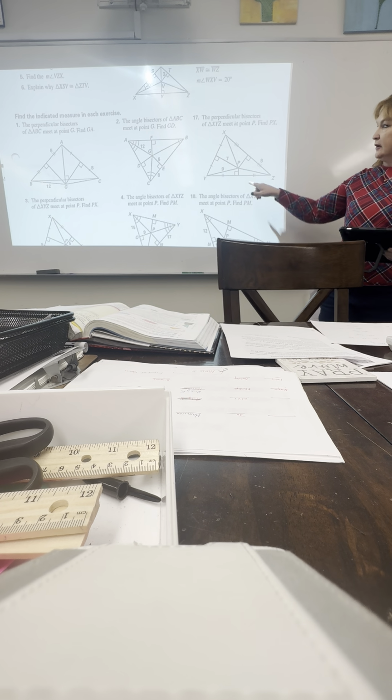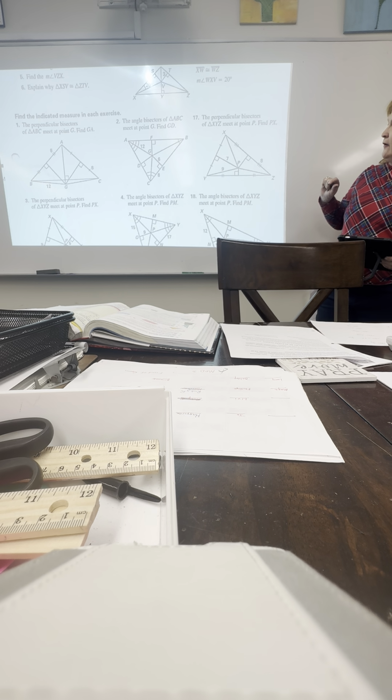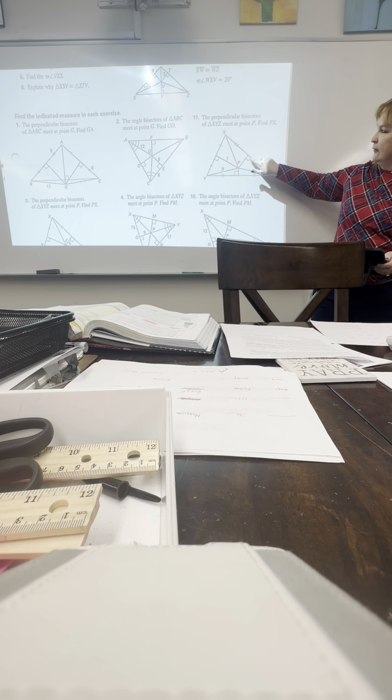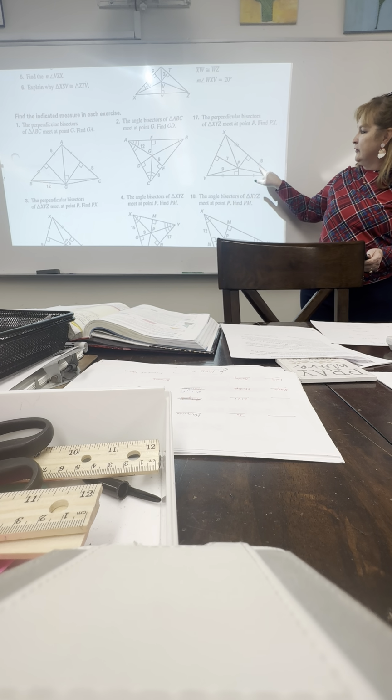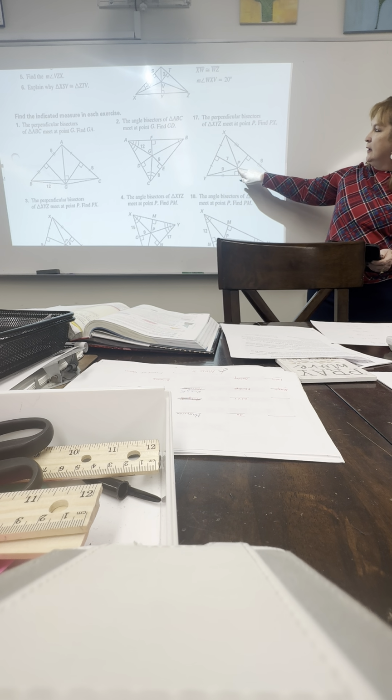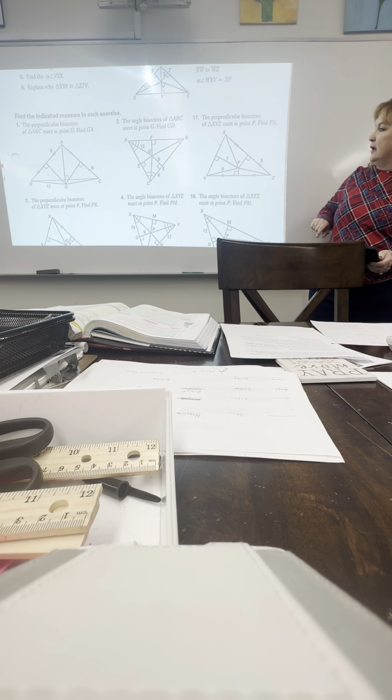So if you'll take a look at number 17, you have the perpendicular bisectors in the picture. They are not all labeled, but you have right angles, and these marks are here, so that's showing you perpendicular bisectors. They meet at P, the point, and that point is actually a what? Circumcenter. Okay, we want PX. How much is it?